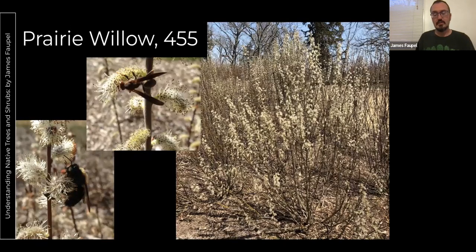And willows are great producers. They're not necessarily that great for the home landscape. Prairie willows are a really great one though for the home landscape. It's probably one of our smaller willows, and it also doesn't need a ton of water. It doesn't need to be in a moist spot like a lot of our other willows.